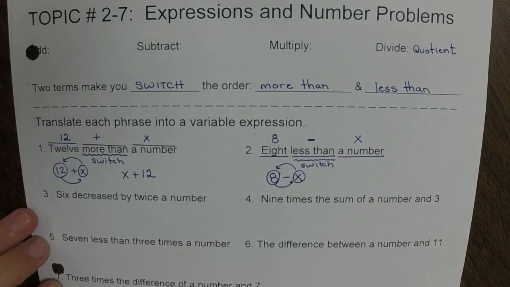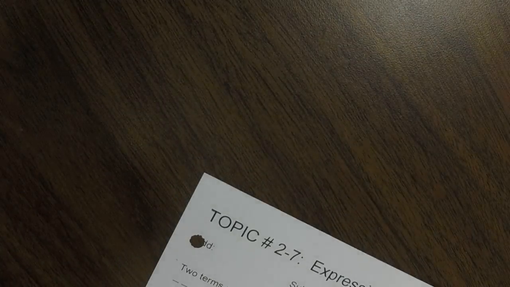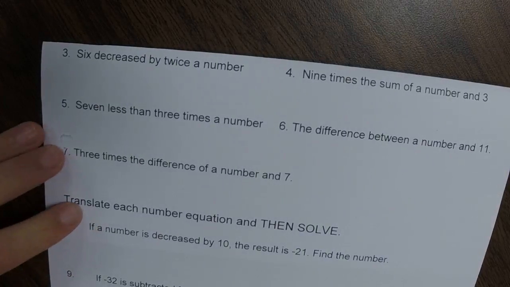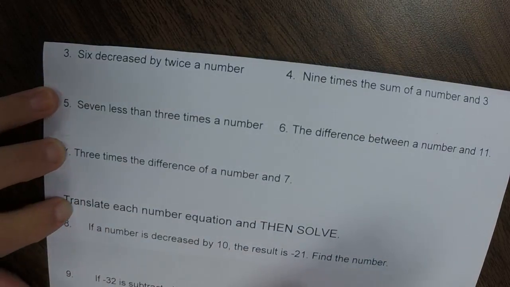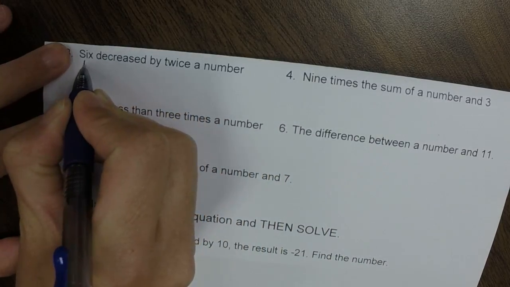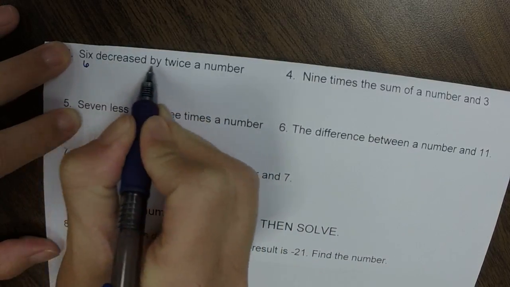All right, so let's look at number 3. I'm going to go ahead and fold this paper so you guys can see. Now it says 6. Oops, I didn't leave enough room to write above it. I guess I'll write below it. So 6 decreased by.